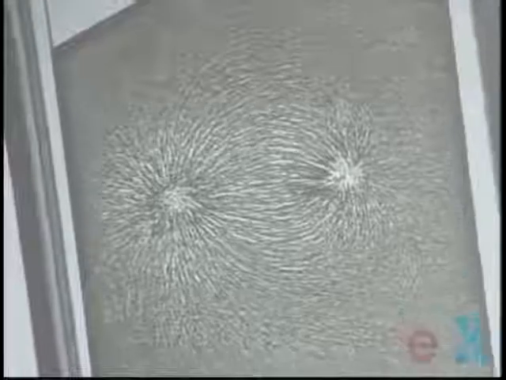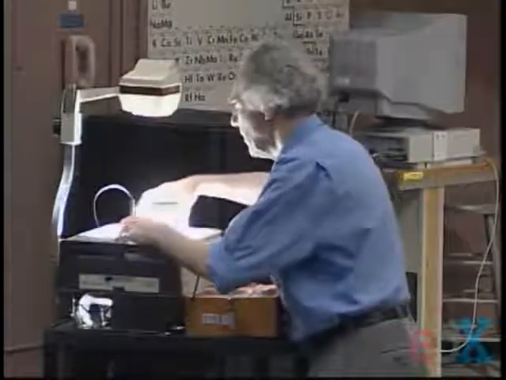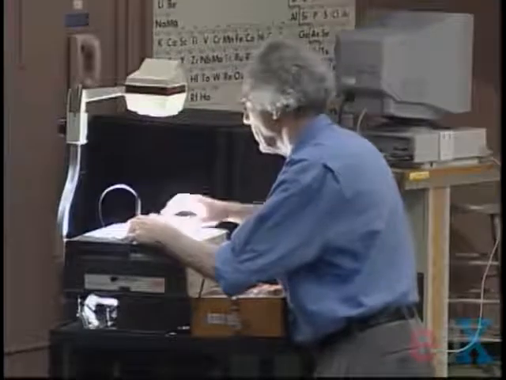And now, which is perhaps more interesting, I'd like to show you the field surrounding two charges, but now the charges are both the same polarity. So we have to undo the memory of the grass seeds.